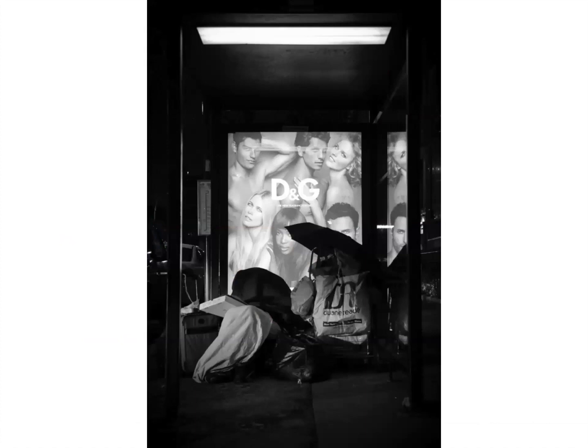This one I had to wait for a taxi to come by and just kind of illuminate the foreground.